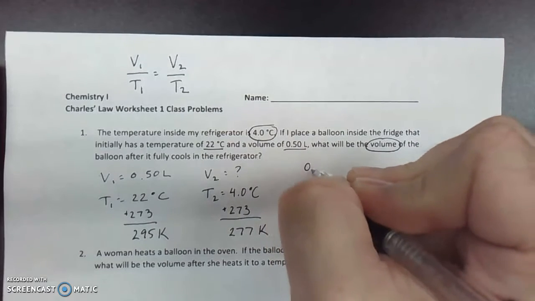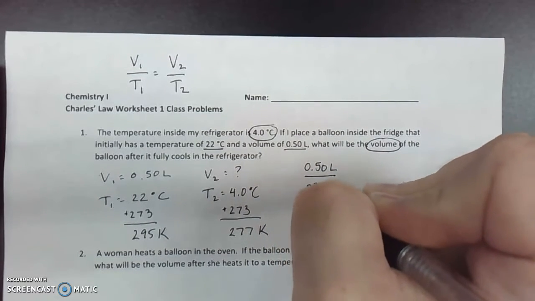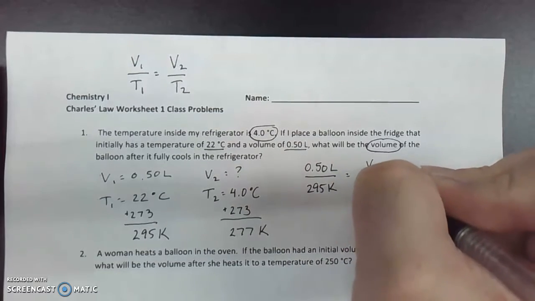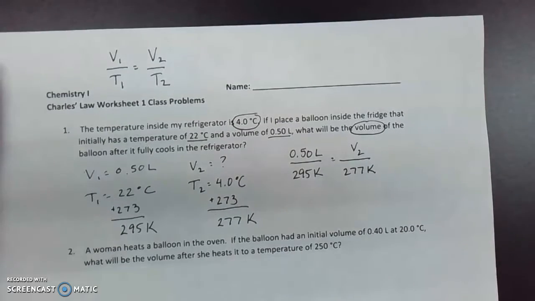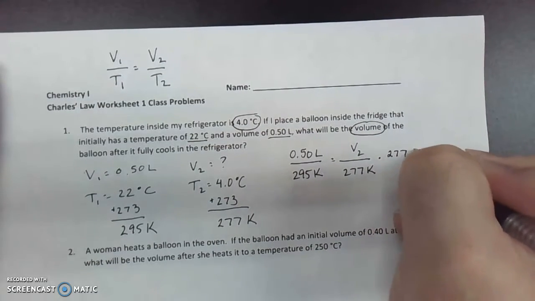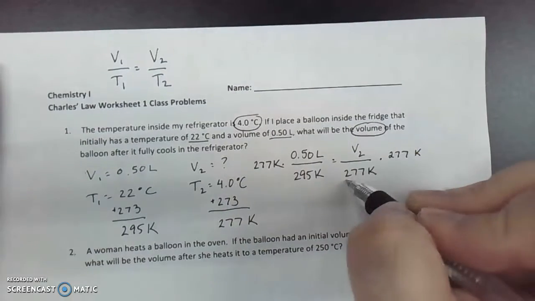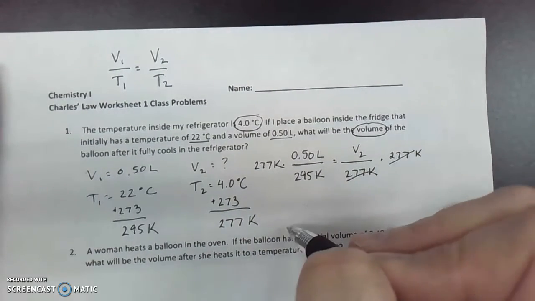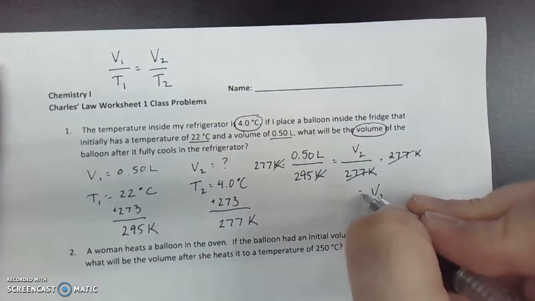So V1 over T1 is equal to V2 over T2. Now you can either cross multiply or we can multiply both sides by 277 Kelvin. That crosses this side out and crosses our Kelvins out and we're left with liters.